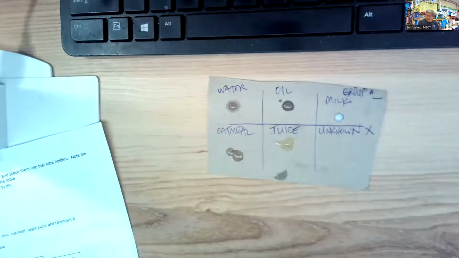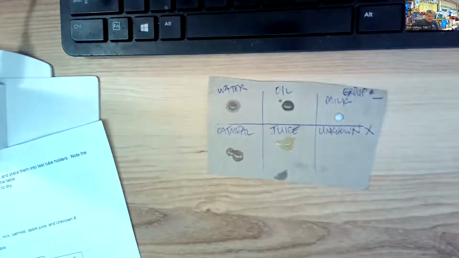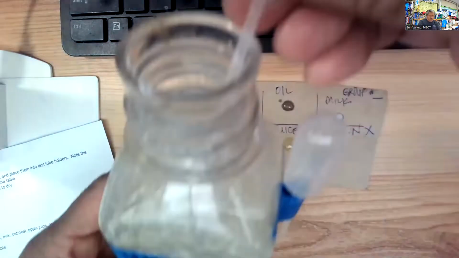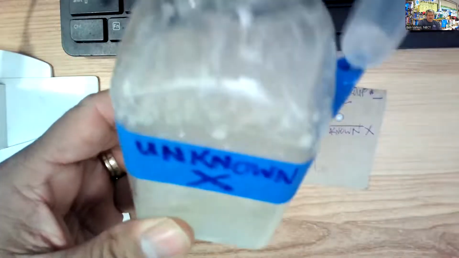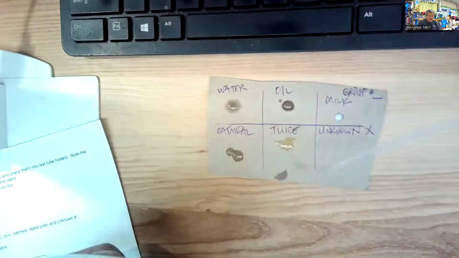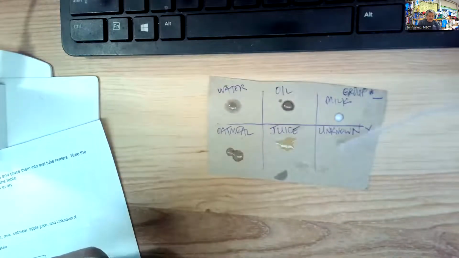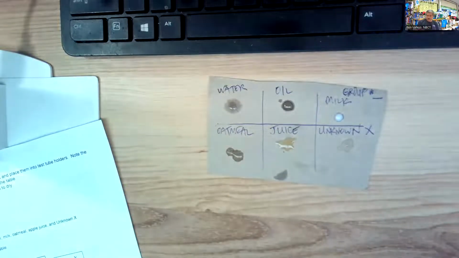Alrighty. And then a drop of the unknown. What is the unknown? Well, we don't know, but actually you don't know. I know because I made it. So that is the unknown X solution. Take that and drop it right there. There's the unknown X.